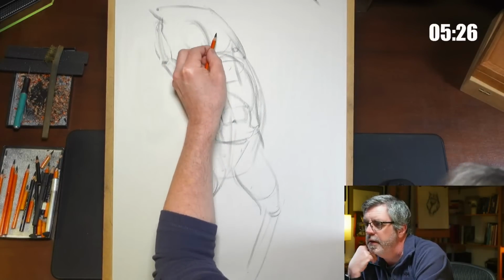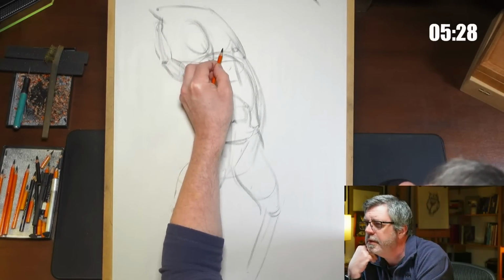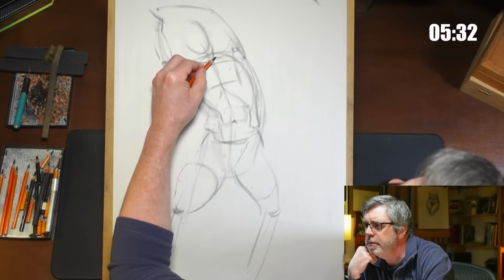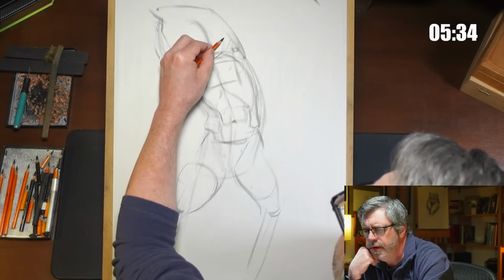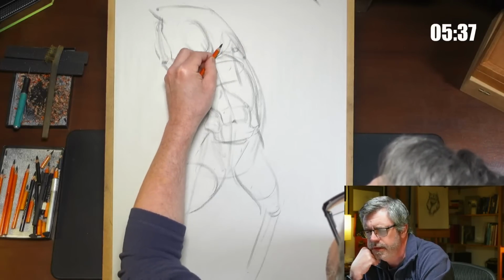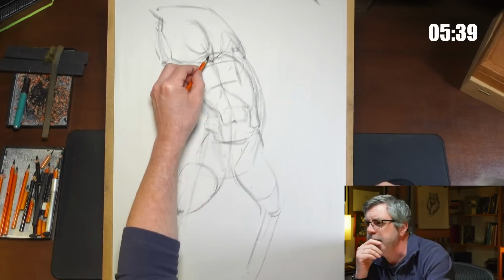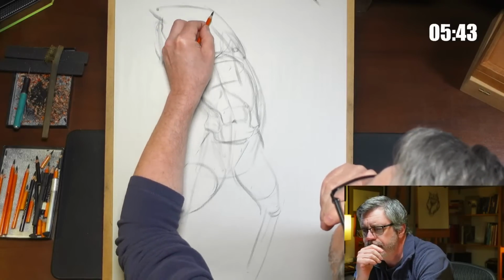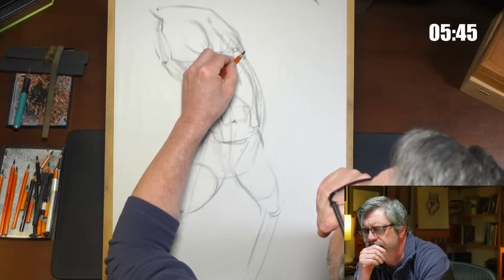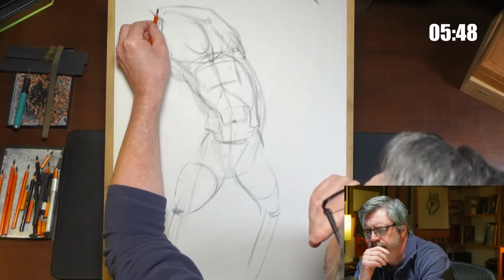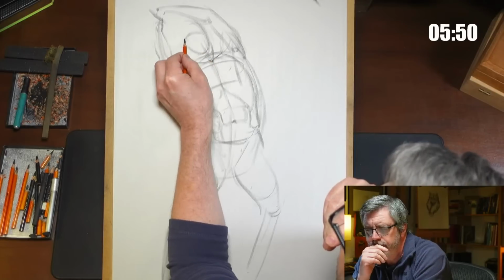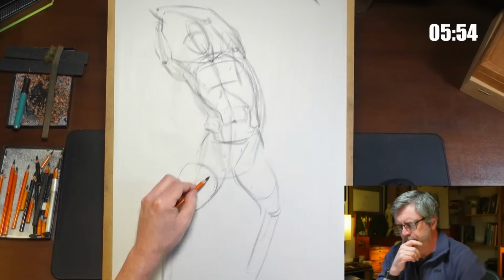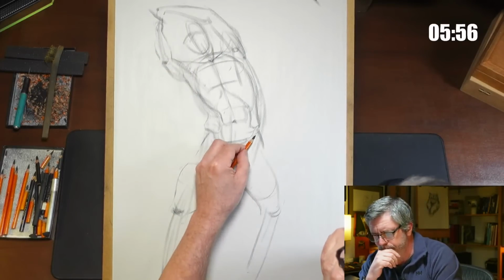Need to be thinking in those terms. Okay, so got this kind of thing going on with the deltoid and the shoulder.